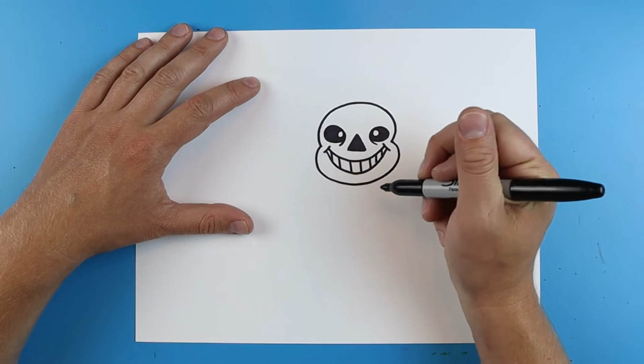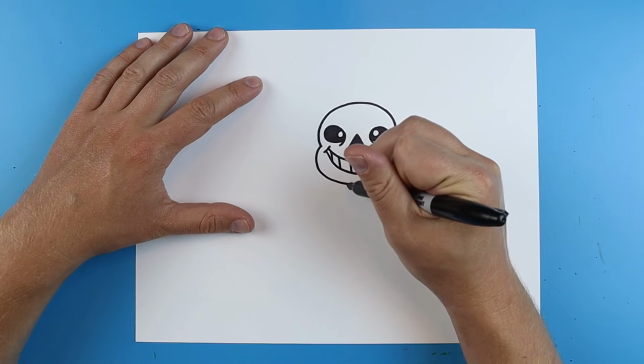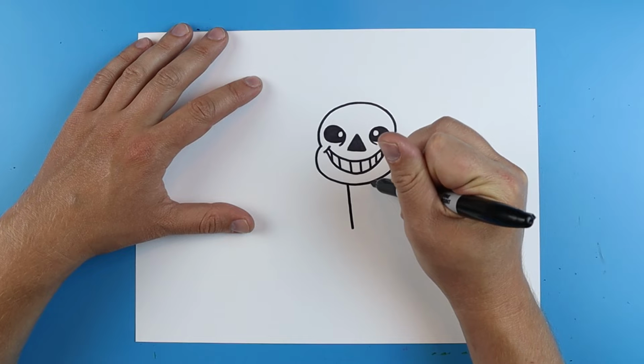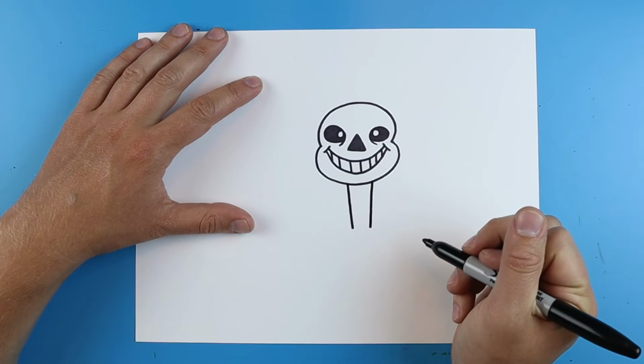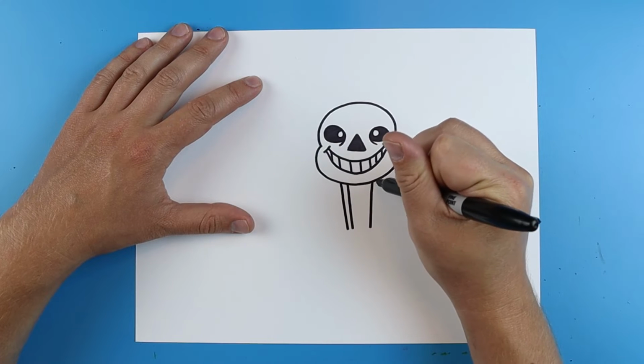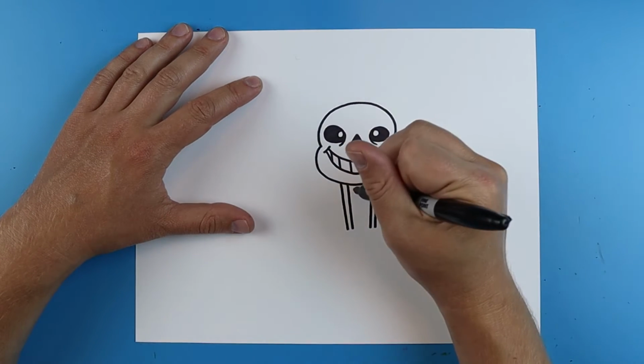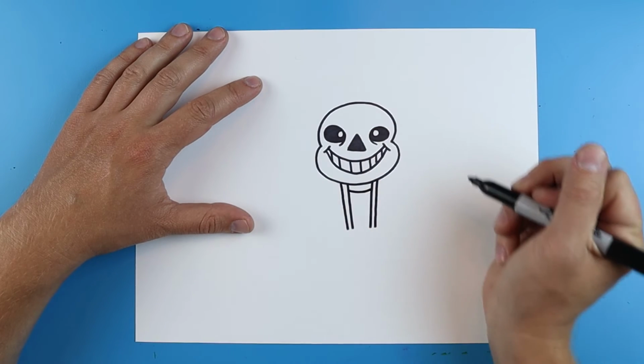Now, starting here, we're going to make his outfit. So I'm going to start right here, and I'm going to draw two little lines that go down like this. And then I'm going to add two more lines on each side. Then I'm going to add a little line that goes right across here.